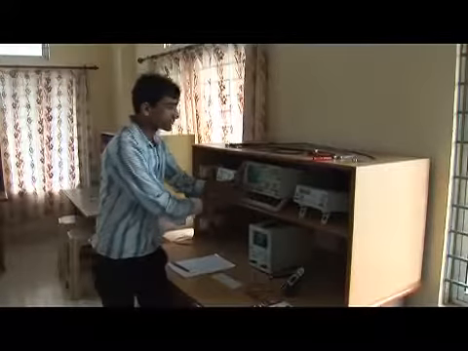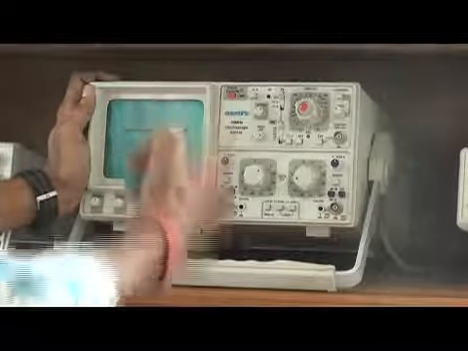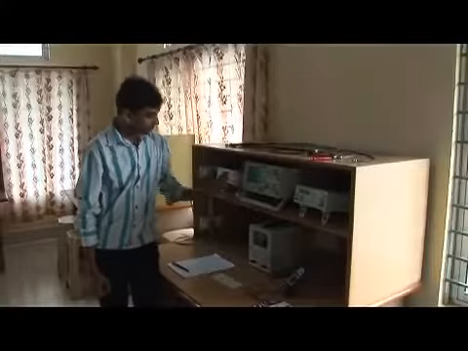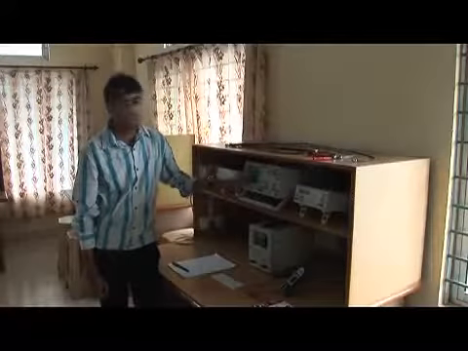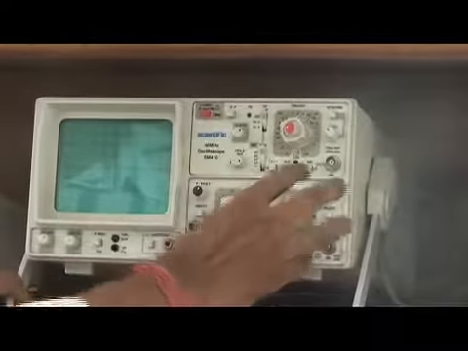Let us first concentrate on one of the most important apparatus of electronics, that is known as the CRO, the cathode ray oscilloscope. Let us look into it in detail. This CRO is known as the cathode ray oscilloscope, in which a CRT screen is being used. In this, we have two channels, channel 1, channel 2.